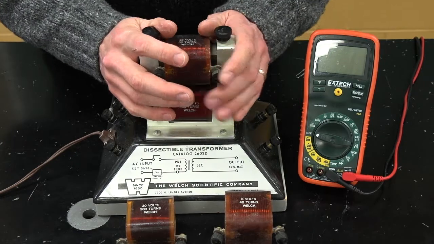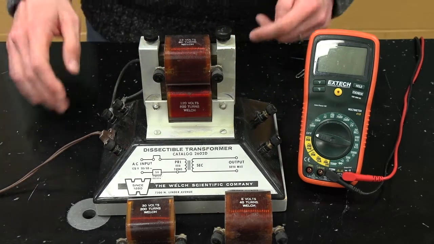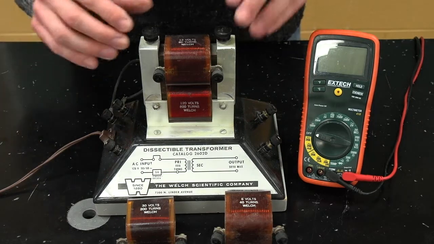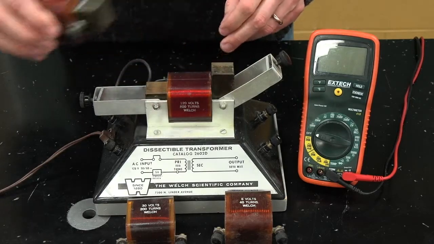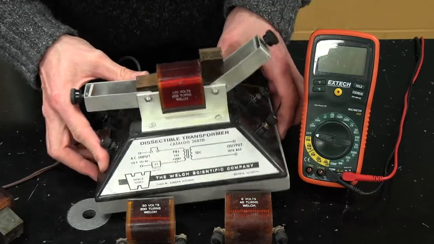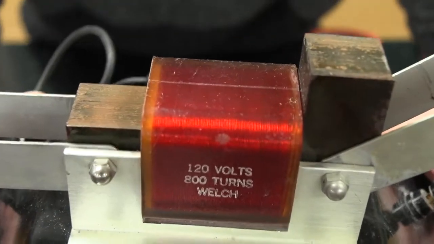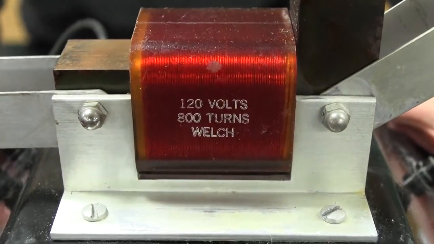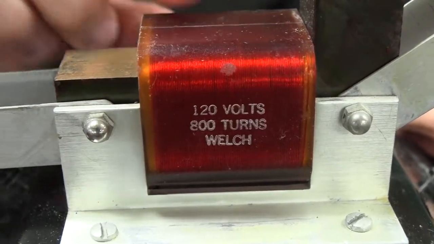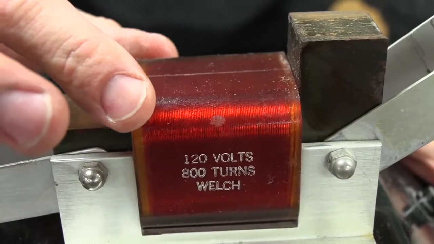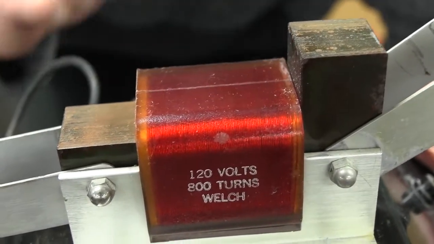This is also a transformer. Of course, it's one for a classroom, so it's not as efficient, but the nice thing is we could take it apart to really understand how it works. What I have is actually two coils. This is what we call the primary coil, and it says right on it that it has 800 turns. You might be able to see inside a really fine wire that spirals around this rectangular block 800 times.